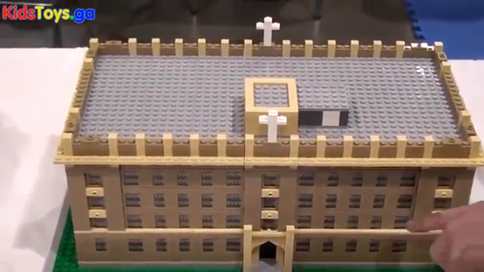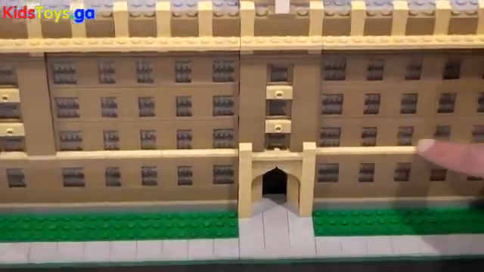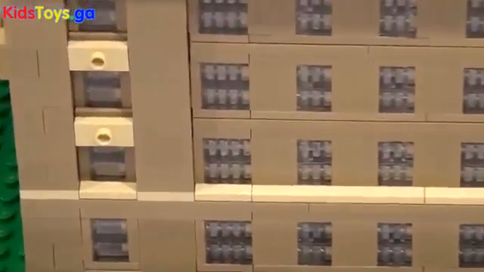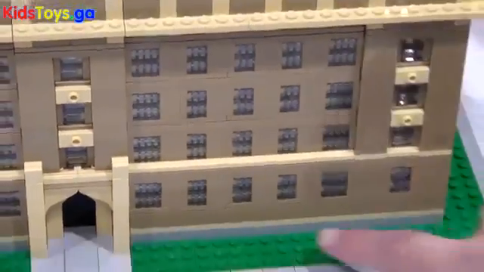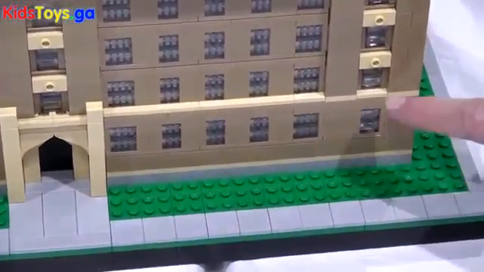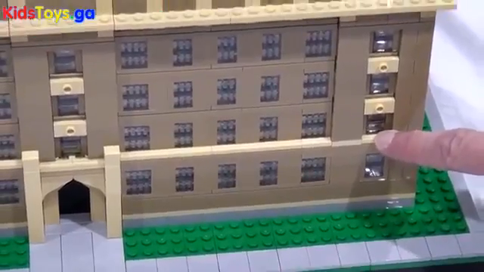Right. So there's a half stud offset here. These guys are all sideways. There's like 4 different styles of windows. There's these wide ones, there's narrow ones, there's these narrow ones which are different sizes than those, and then these narrow ones inset. So that was kind of difficult.